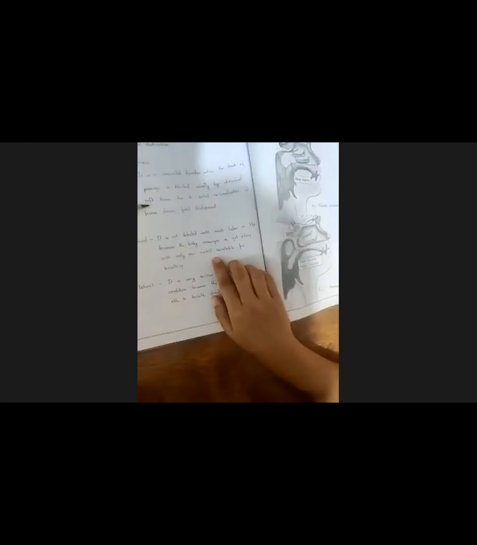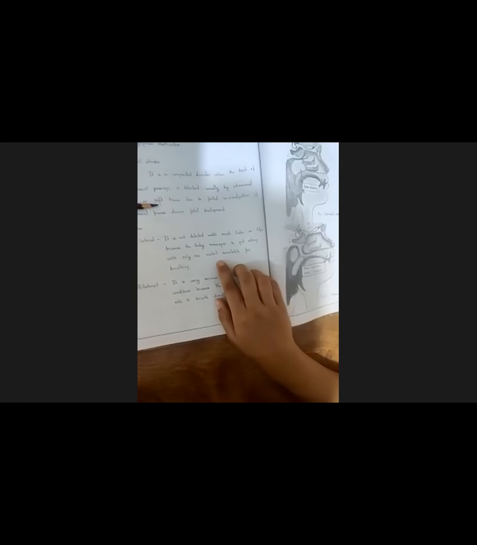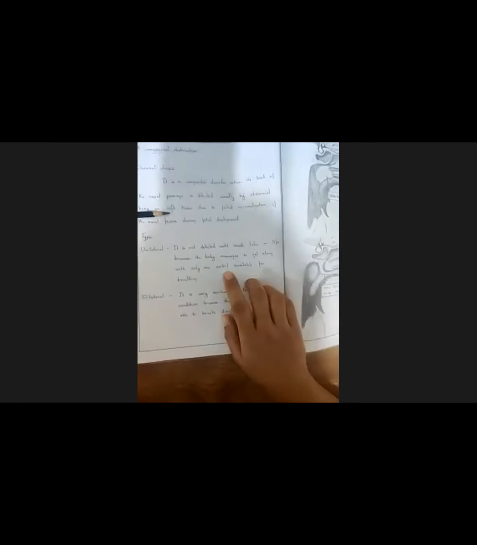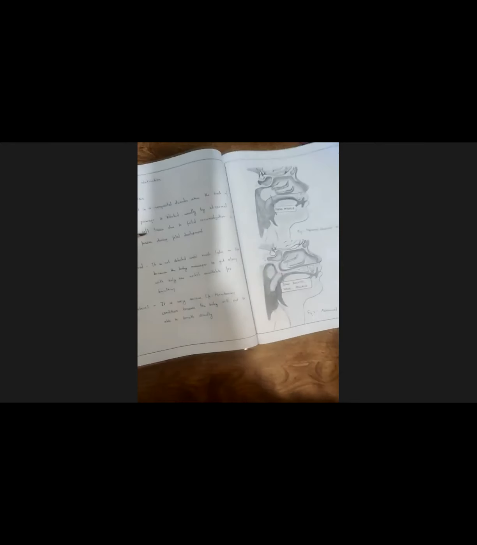So what are the types? There are two types, that is unilateral and bilateral. Unilateral is not detected until much later, because the baby might be able to breathe with one nostril, and the problem will be seen after a few years. And bilateral is very serious because the baby won't be able to breathe directly. At that time we can provide mechanical ventilation.